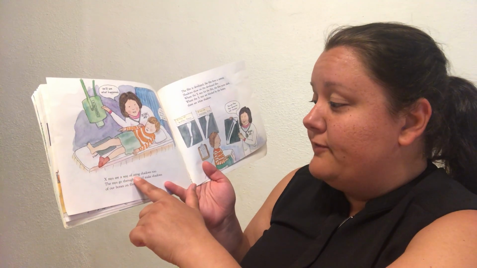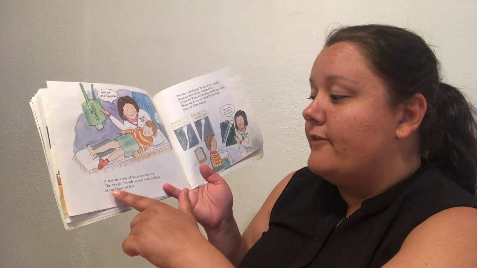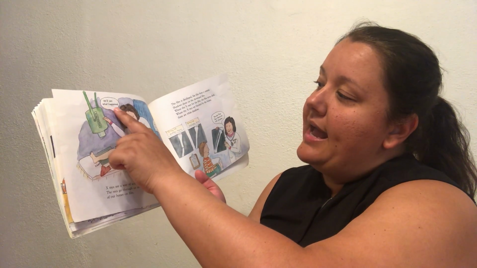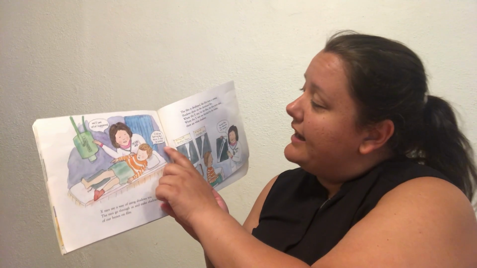X-rays are a way of using shadows too. The rays go through us and make shadows of our bones on film. We'll see what happened. I fell and hurt my leg. I think it might be broken.